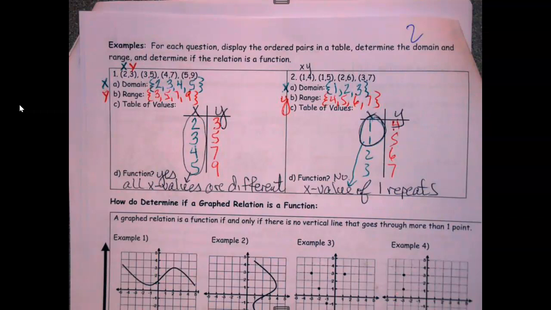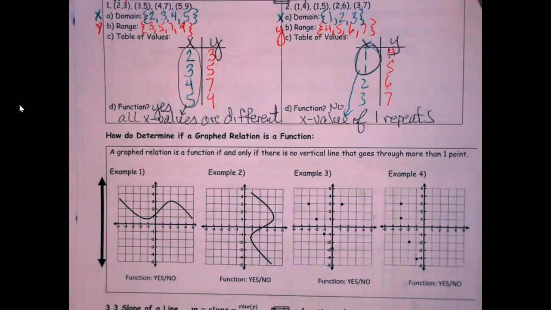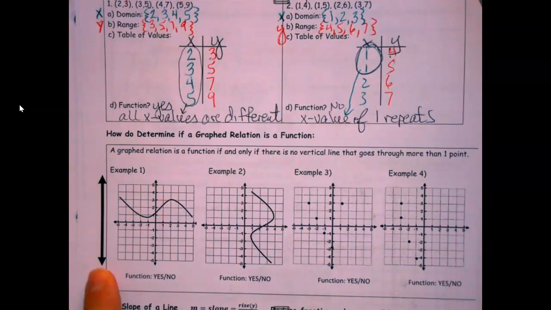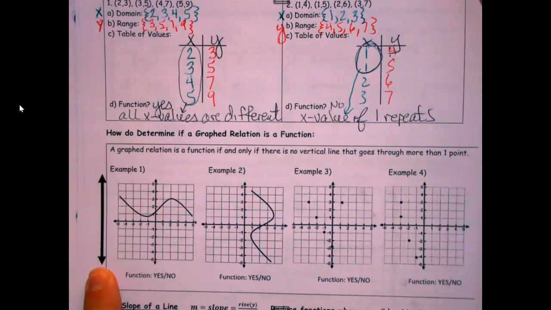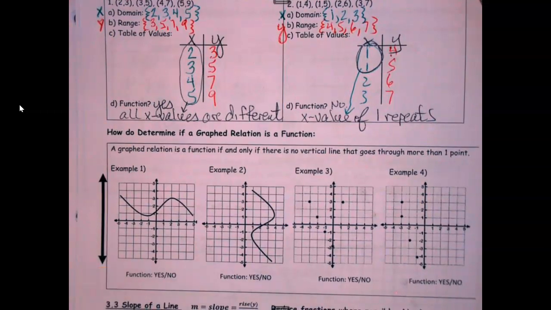Sometimes, though, you're not going to have a list of numbers. You're not going to have a chart. Instead, you're just going to be given a graph to try and figure it out. So here's how we're going to do this. Move this up a little bit here so we can fit. How to determine if a graphed relation is a function. Okay. If and only if there is no vertical line, this is a vertical line up and down, that goes through more than one point.